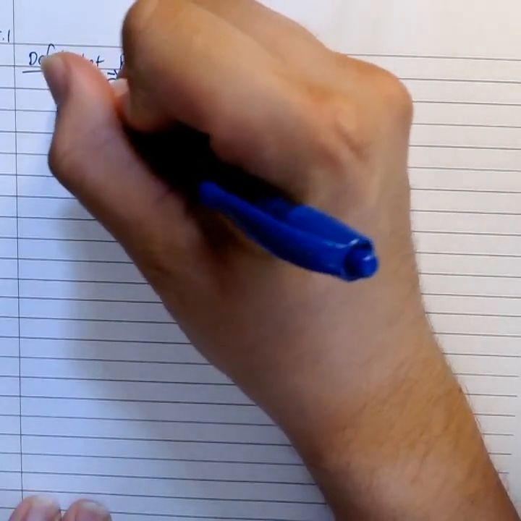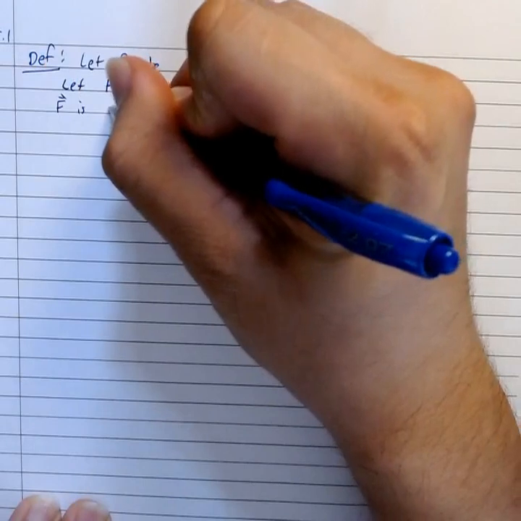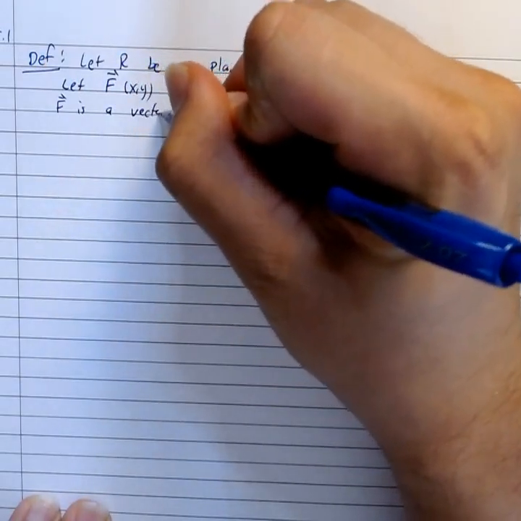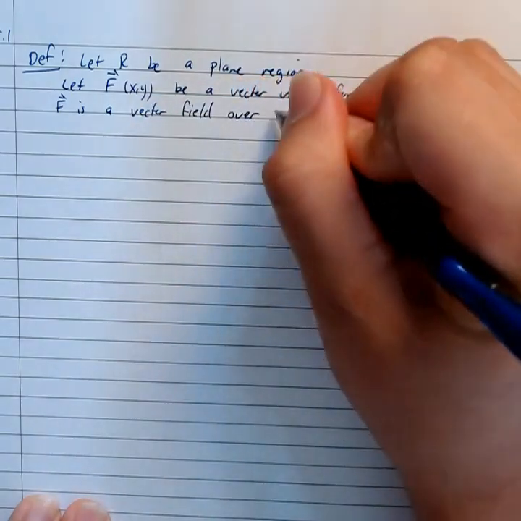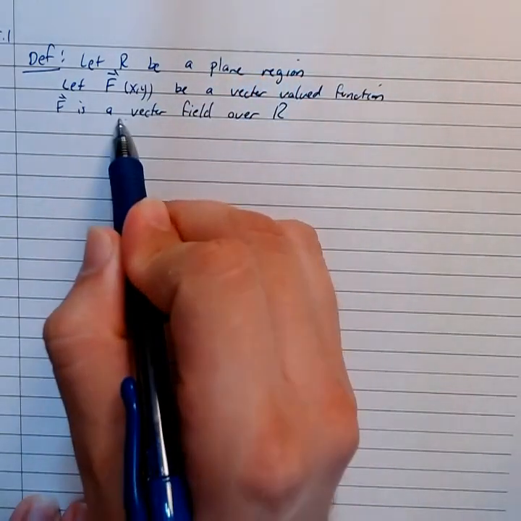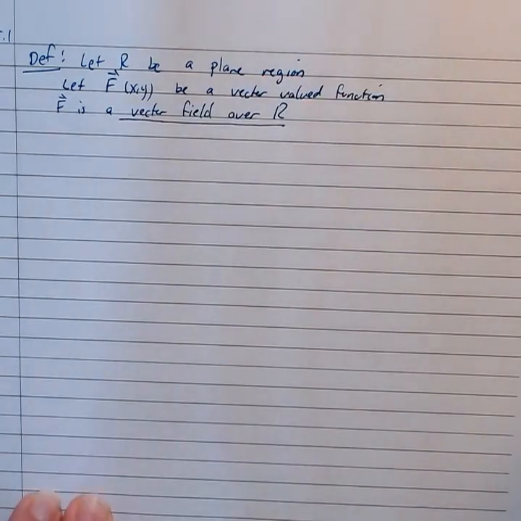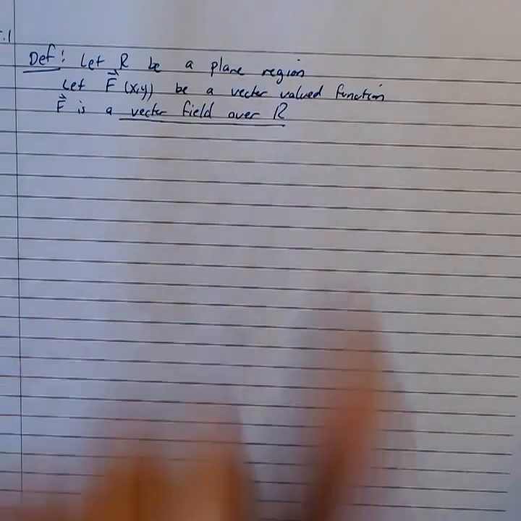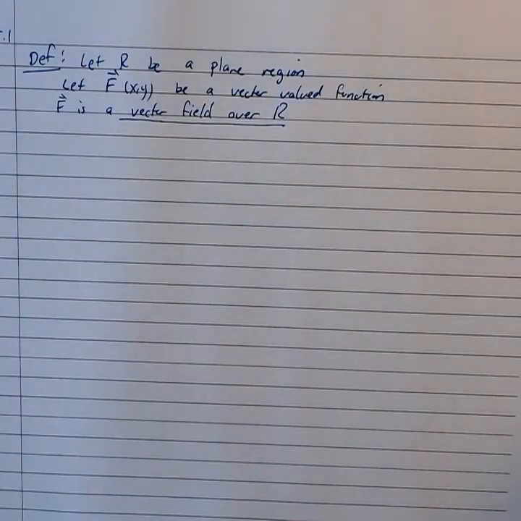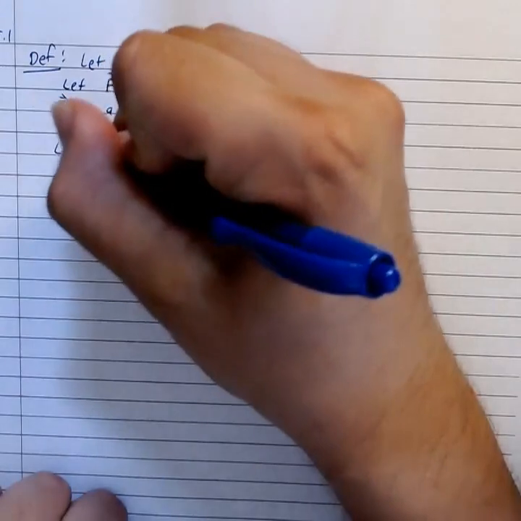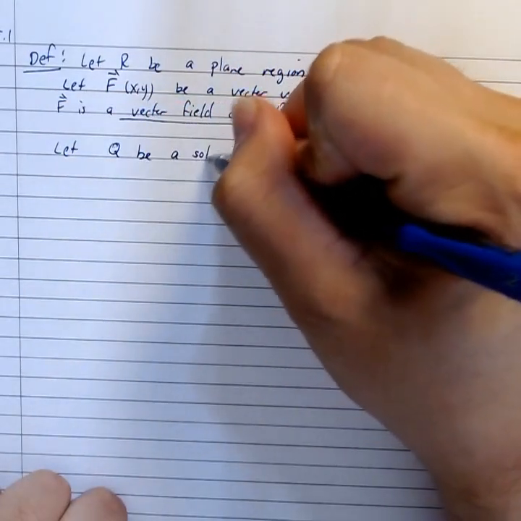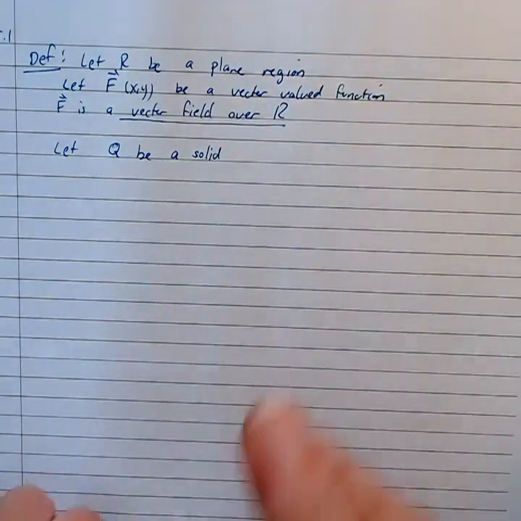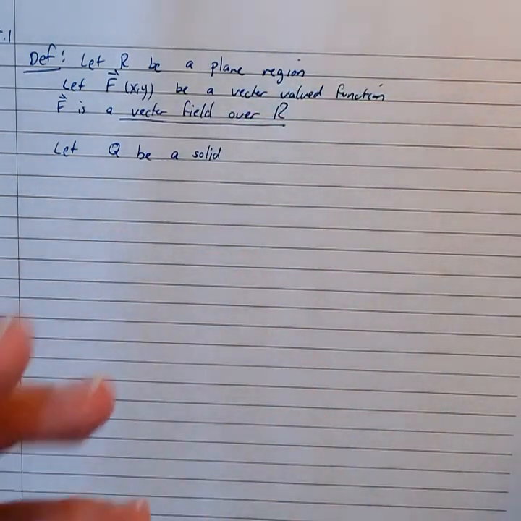Then F is called a vector field over R. The same thing can be said for a region in space. Instead of a planar region, we can take a solid region in space. So let Q be a solid region in space, not a skin, not a shell, but actually a solid region.